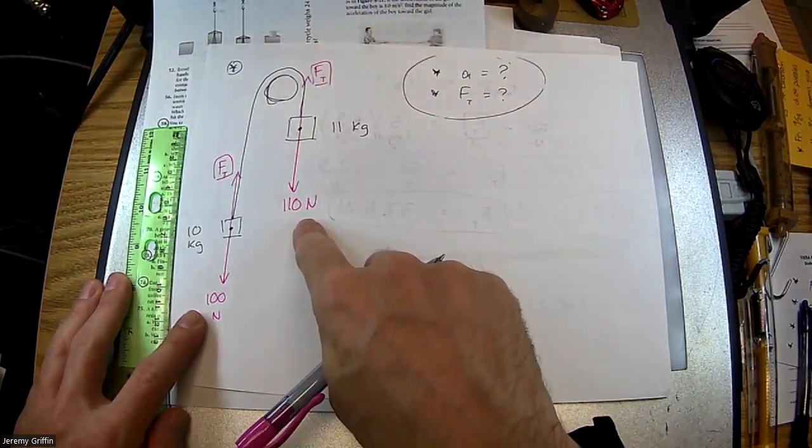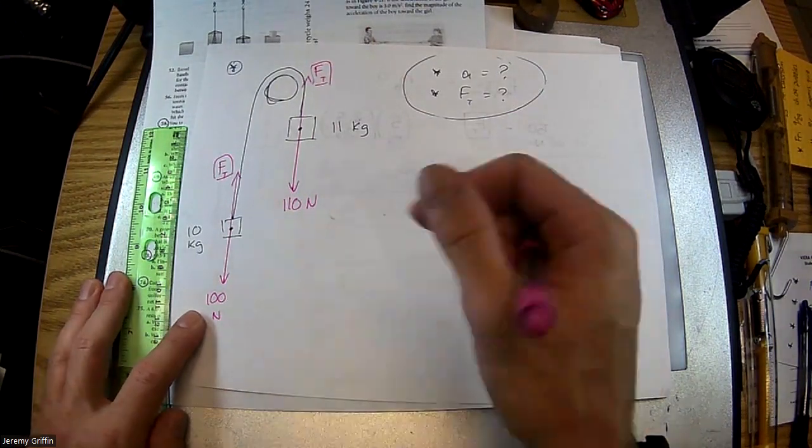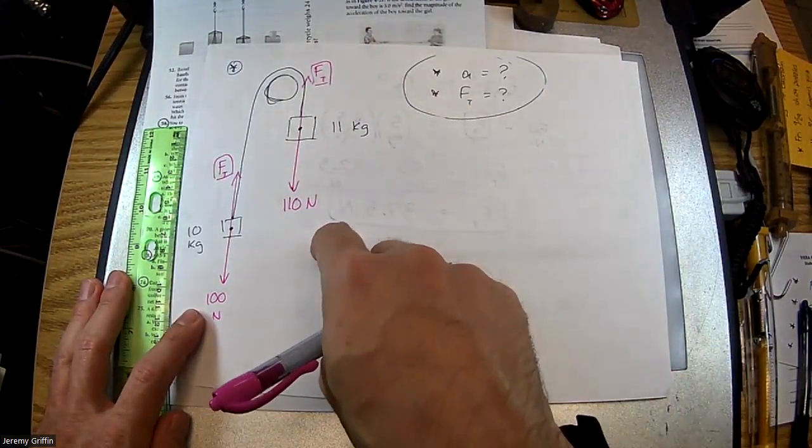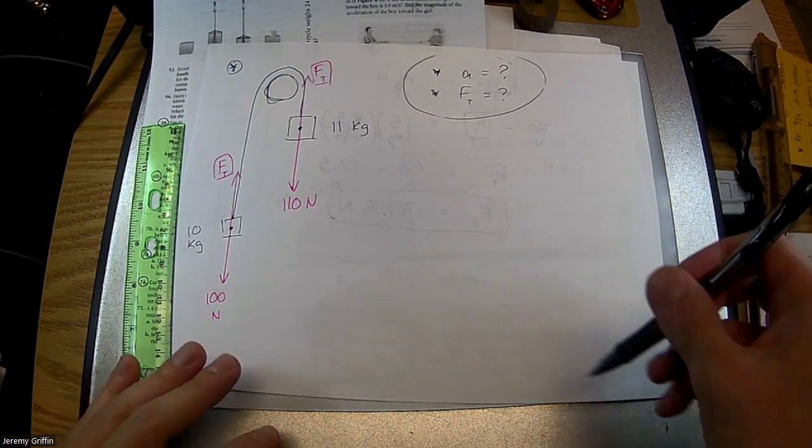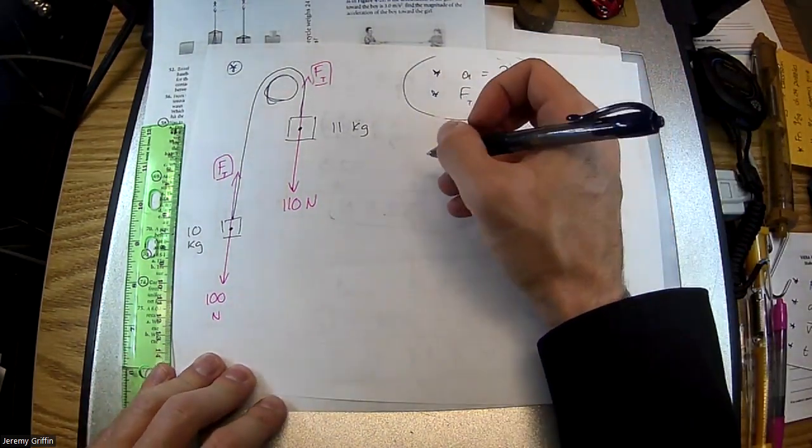Well, the average of those is 105. I remember the last time we solved an Atwood, it was a little bit less than the average. I'm going to say 104 newtons. I don't know that's the answer, I'm just making a guess. We're going to find out. So let's do our process.